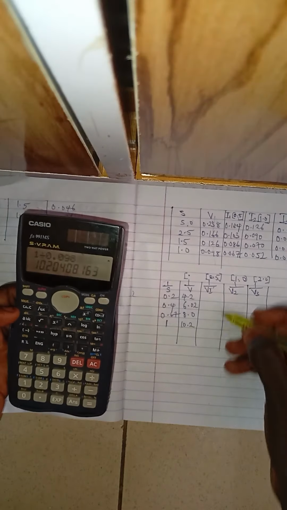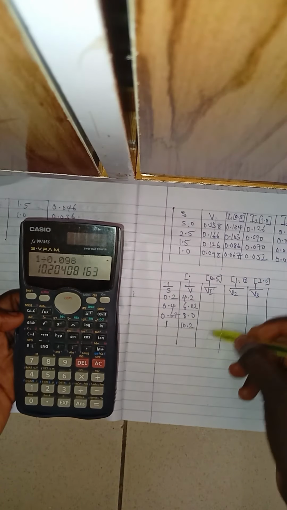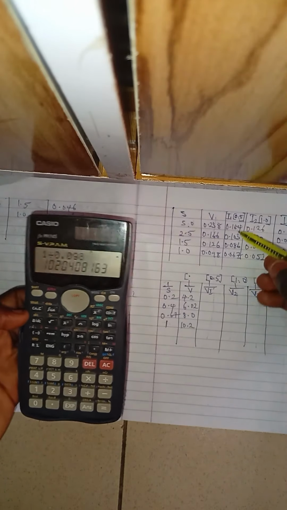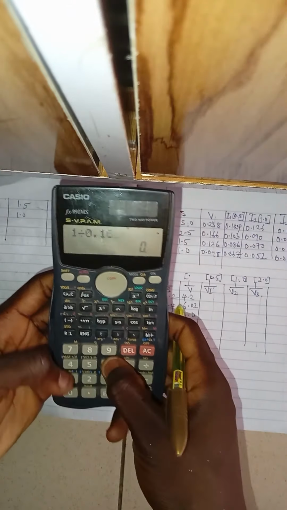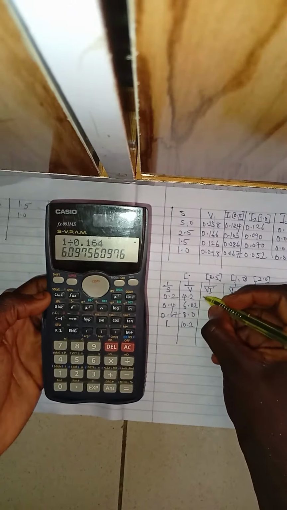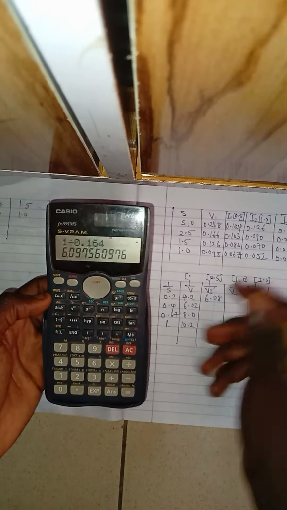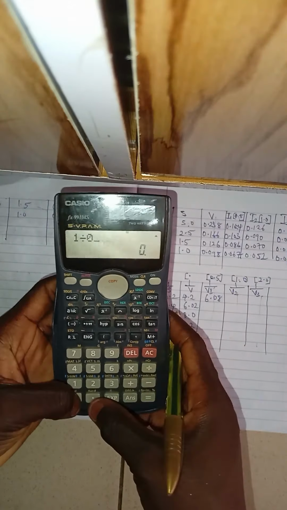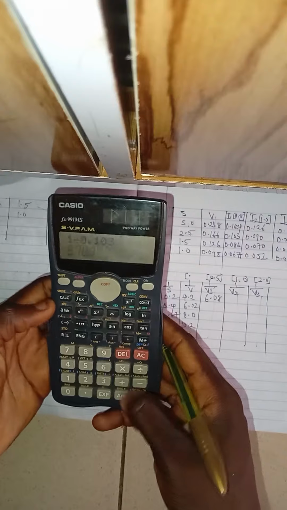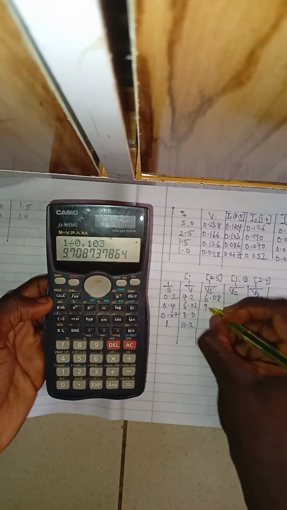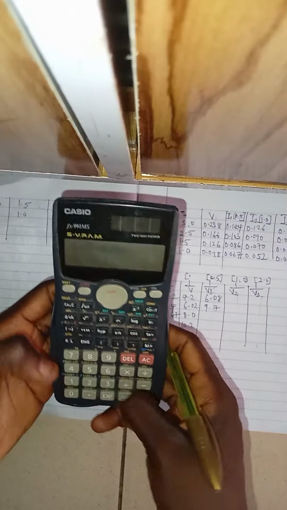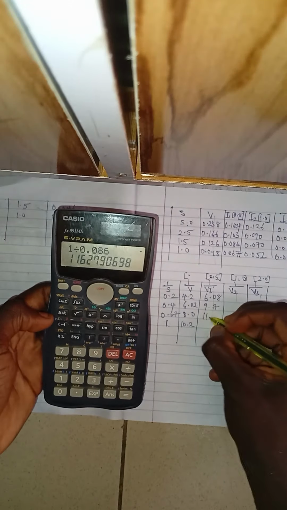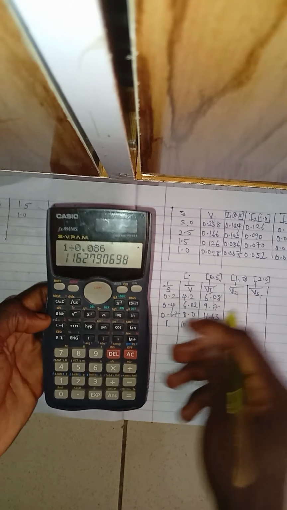Okay, you do it again for this one, and again for this one. So let's just continue. 1 divided by 0.164, we have 6.08. 1 divided by 0.103, what do I have? 9.7. 1 divided by 0.086, I have 11.63. Are you getting it?